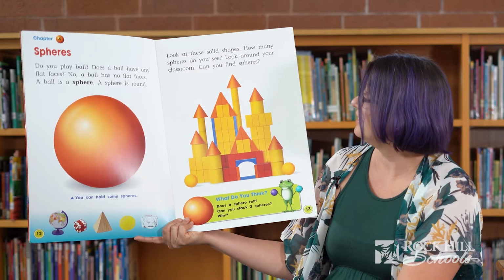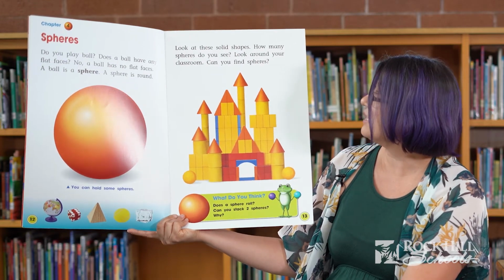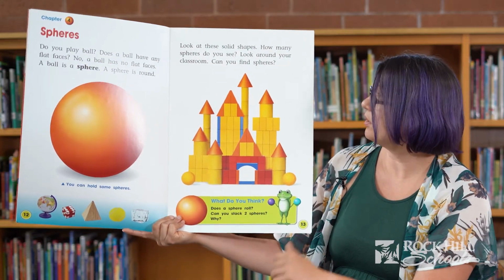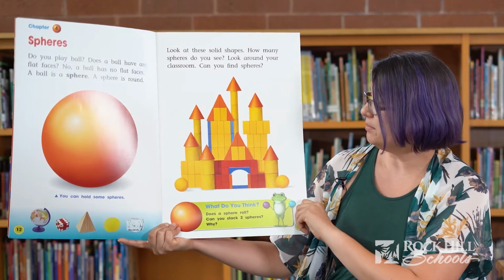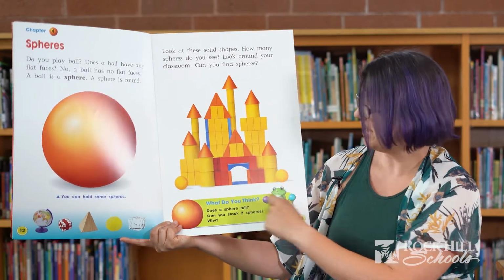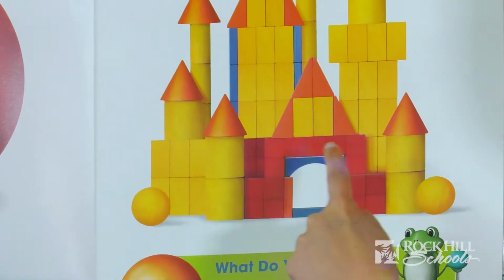Very good. All right, now let's look at this castle. Do we see any spheres? Where do they put the spheres? Oh, I see them. They're yellow too. And they're right here. 1, 2.